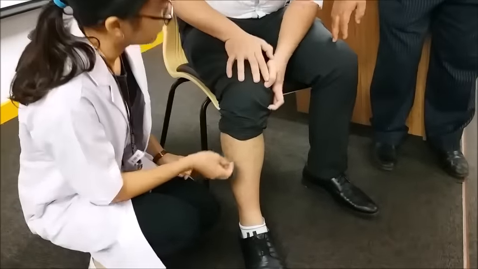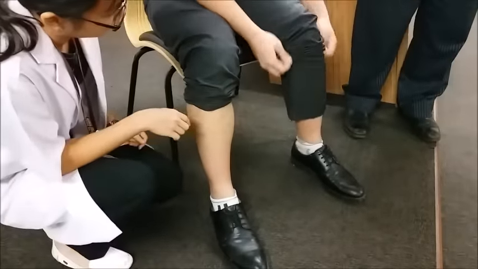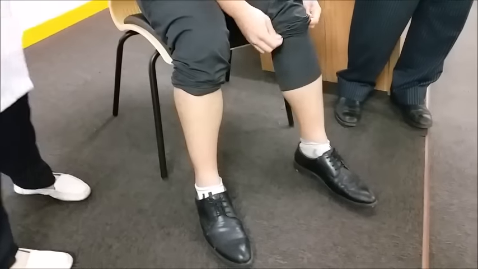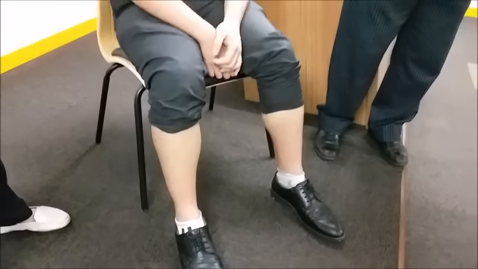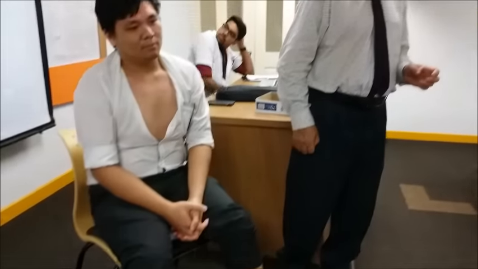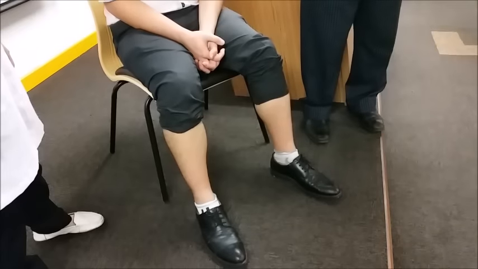We don't see any peritibial edema. Whereas in case of hyperthyroidism, the legs can be swollen, non-pitting edema, sometimes like elephantiasis. So much the legs will be swollen. So we don't see any peritibial edema in this patient.